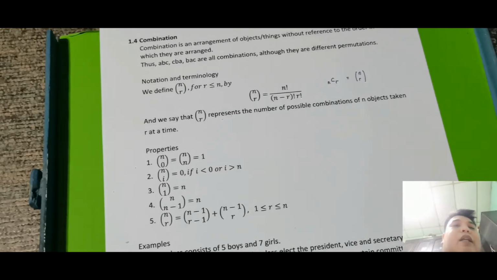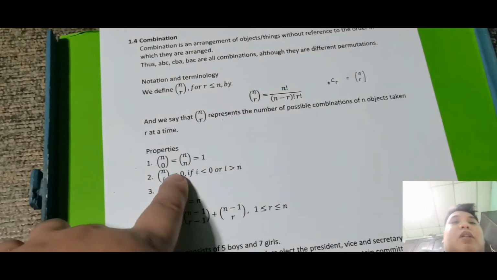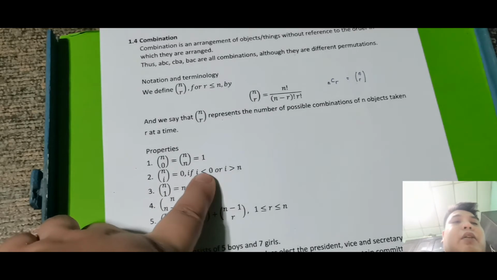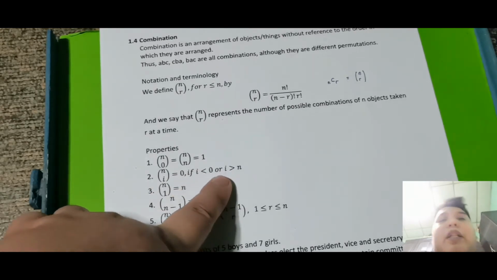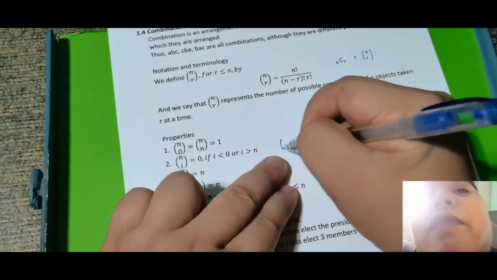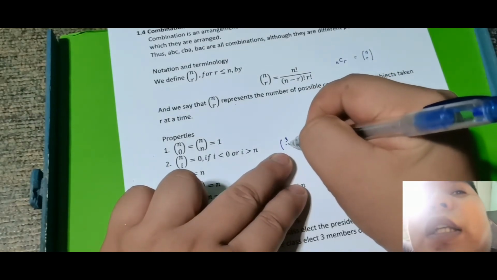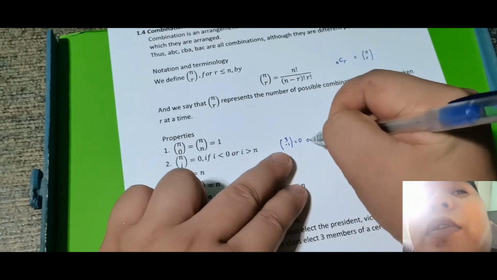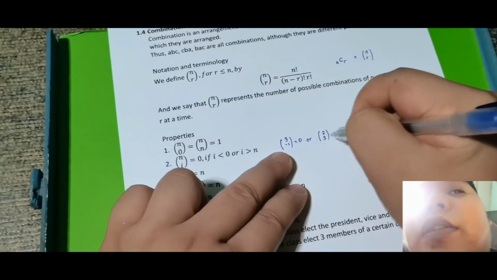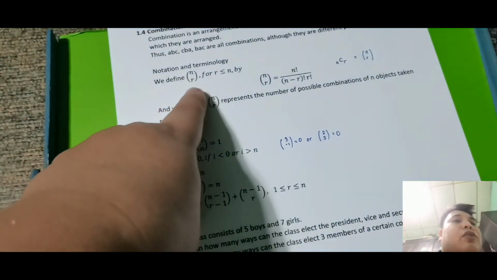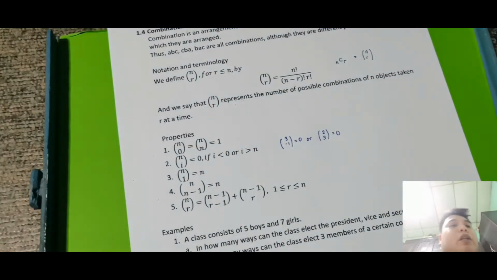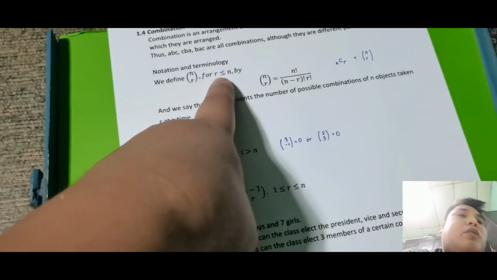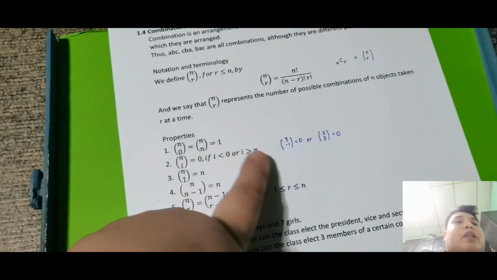So again, pag nakita mo ang n taken 0, for example, 3 taken 0, that is 1. 3 taken 3, that is also 1. Okay, next is n taken i is equal to 0. So kailan magiging 0? If si i is less than 0, so meaning that is negative, or i is greater than n. So for instance, kunyari, 3 taken negative 1, this is automatically 0. Or we have 2 taken 3, that is automatically 0 kasi binabiolate niya yung rule. So hindi mo pwedeng sabihin dito na undefined. Since may property tayo, kunyari nabigyan ka, sir, 2 taken 3, sir, undefined kasi based sa definition r is less than or equal to n. No, that is not undefined. So based sa property, that is 0.